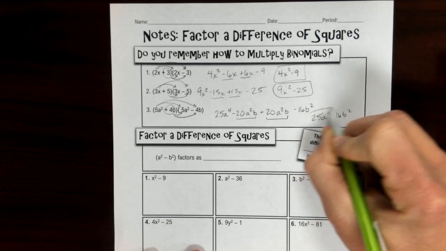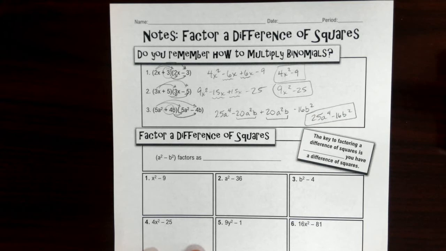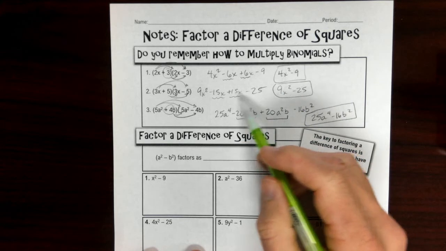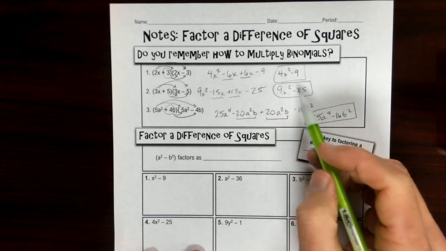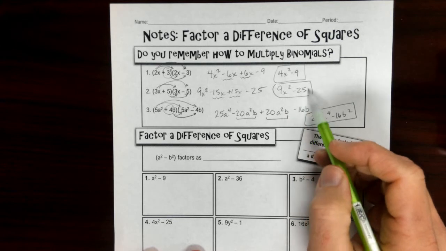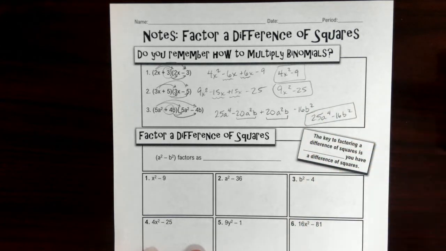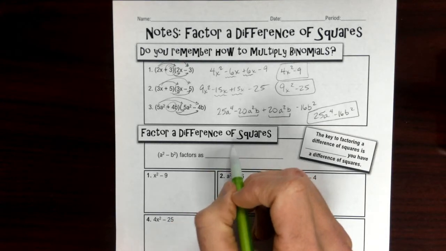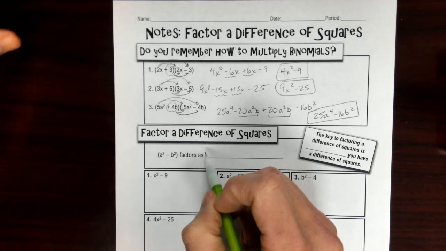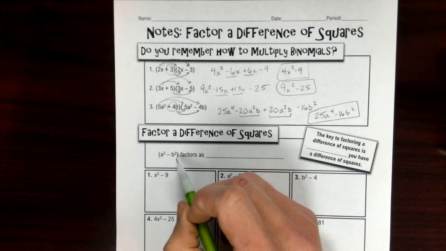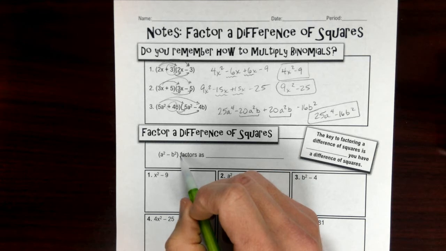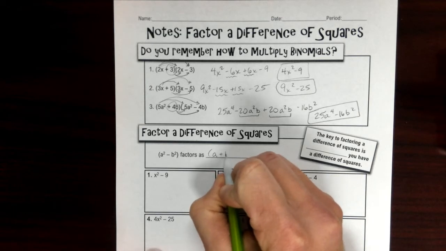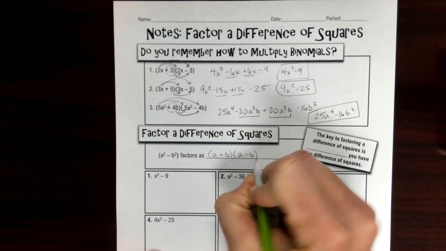Now, if we notice in all three of those examples, my middle terms canceled out, and I was left with just an x squared term and a constant. These are special cases. These are what we call a difference of squares. So a squared minus b squared. We're going to say the factors of that are a plus b and a minus b.